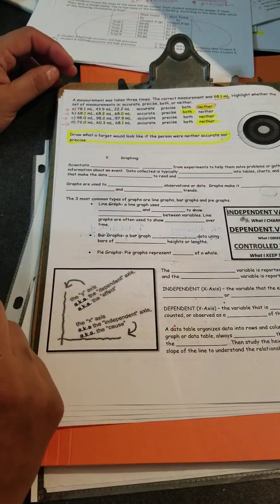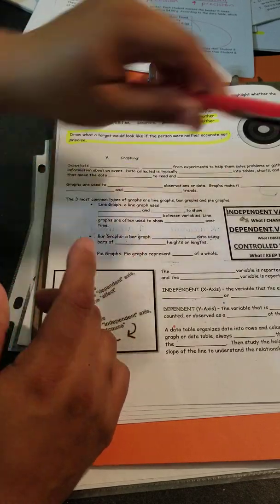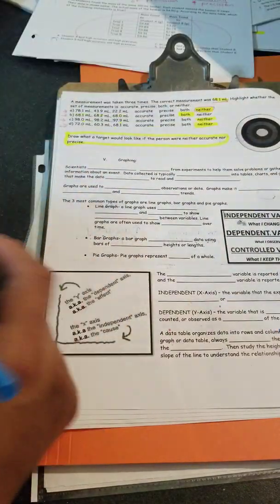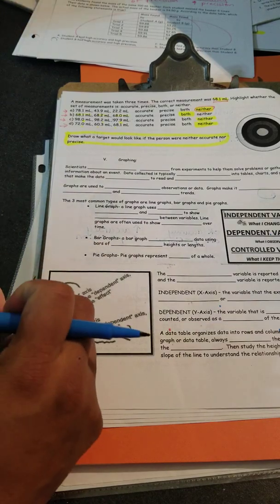Okay, part 3. Let's hope that there are no more interruptions, right? So we can get through these notes and move forward.